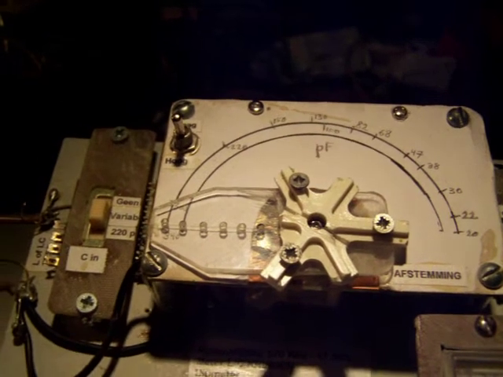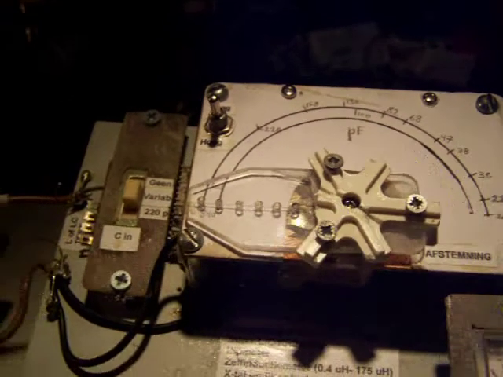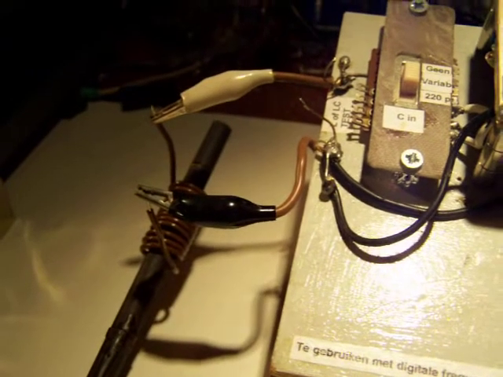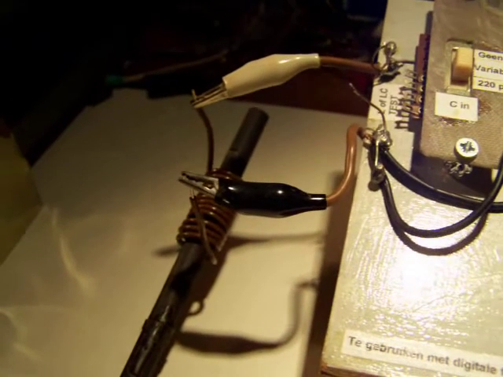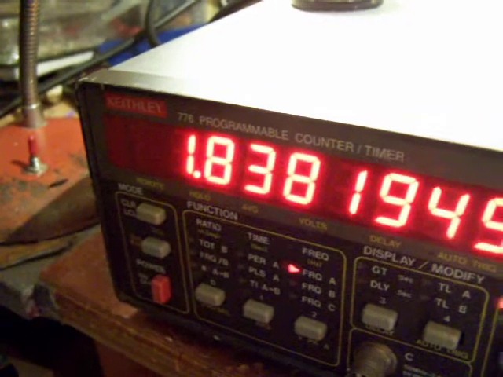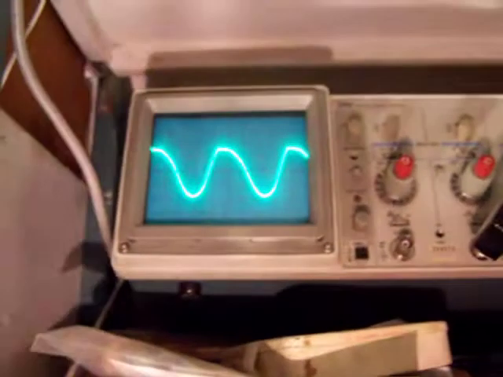Here you see the oscillator again, connected to a coil with a ferrite rod in it. It's here, and it oscillates on 1.8 megahertz. You can see it on the screen, 1.8.